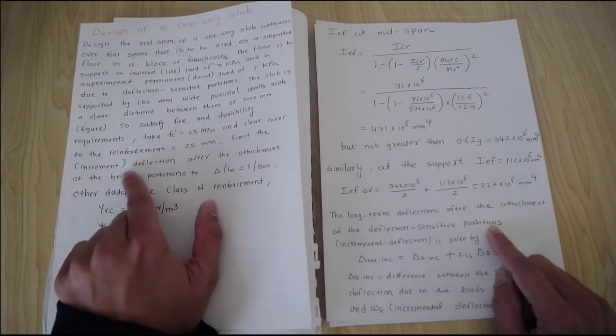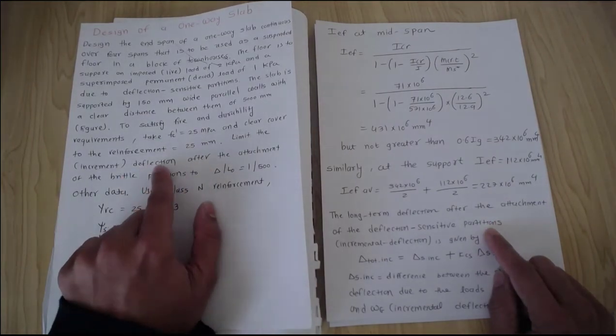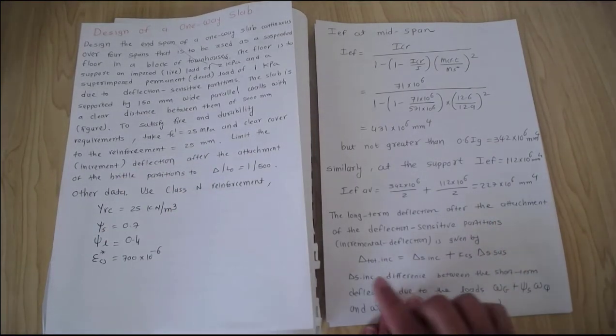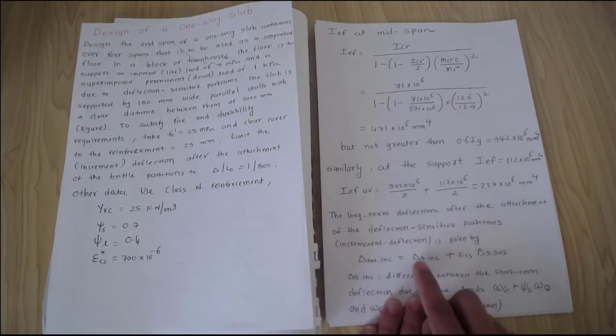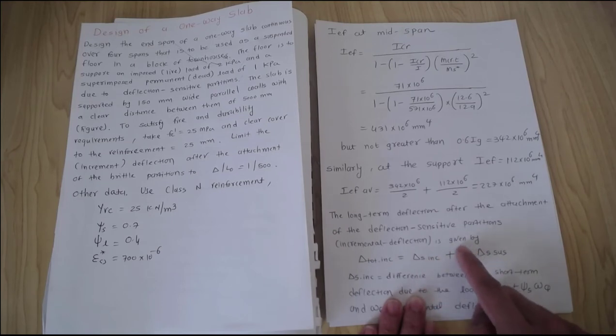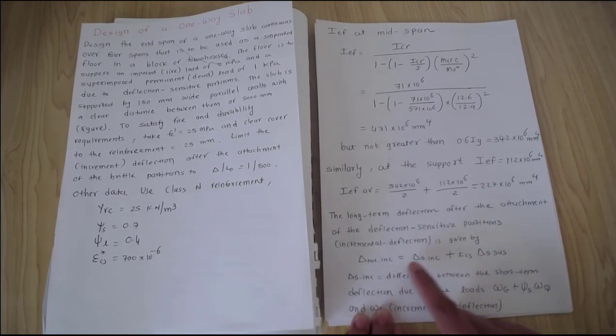So it says incremental deflection here. We need to find the incremental deflections due to the attachments. The total incremental deflection is equal to the short-term incremental deflection plus the creep and shrinkage factor times the short-term deflection due to the sustained loading. I can describe each parameter one by one.